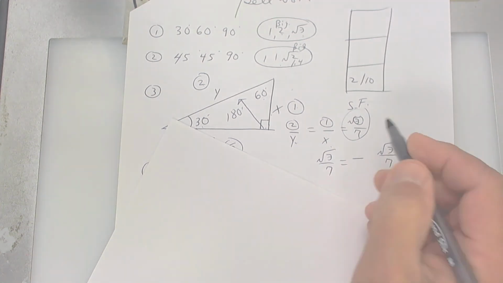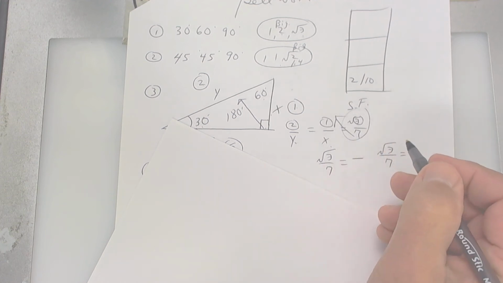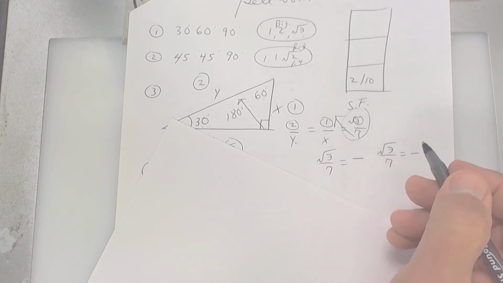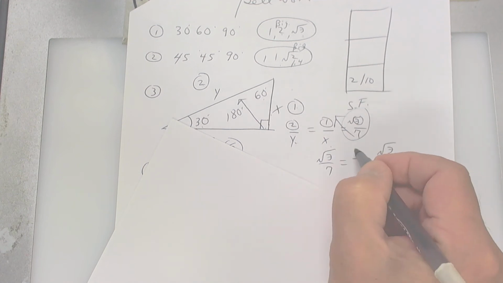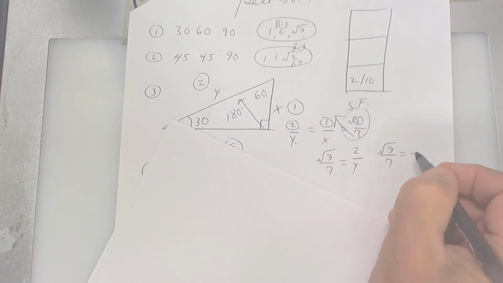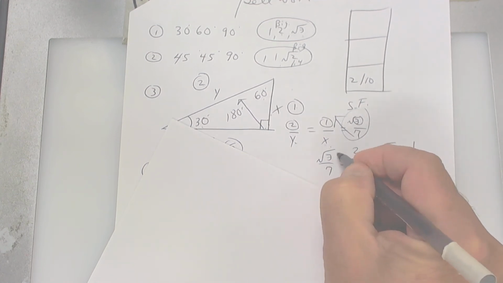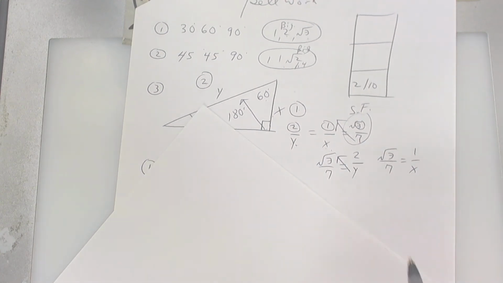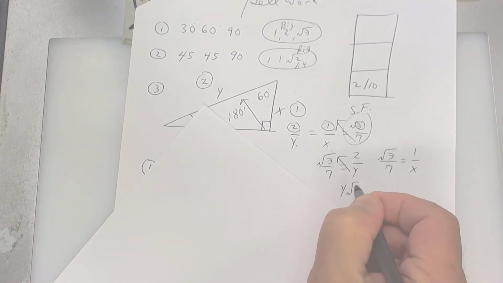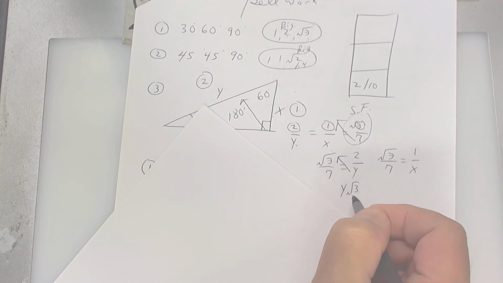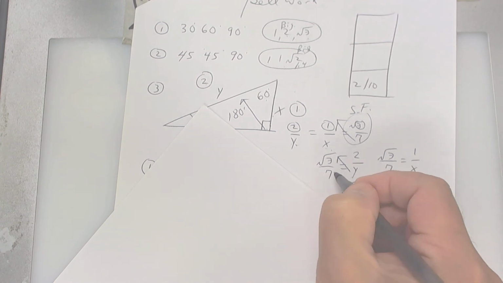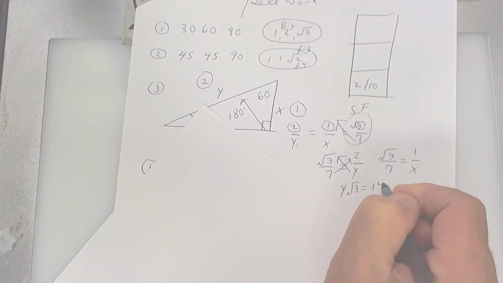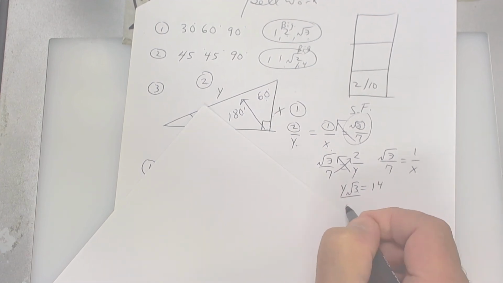Okay? And cross multiply. So you're going to get 1 times 7. Actually, I need to put 2 over y, sorry. And then you need to put 1 over x. Okay, now cross multiply. So you're going to get y times the square root of 3. Don't put square root of 3y. Put y first. And then this one is going to be 14. And then you're going to divide by the square root of 3.